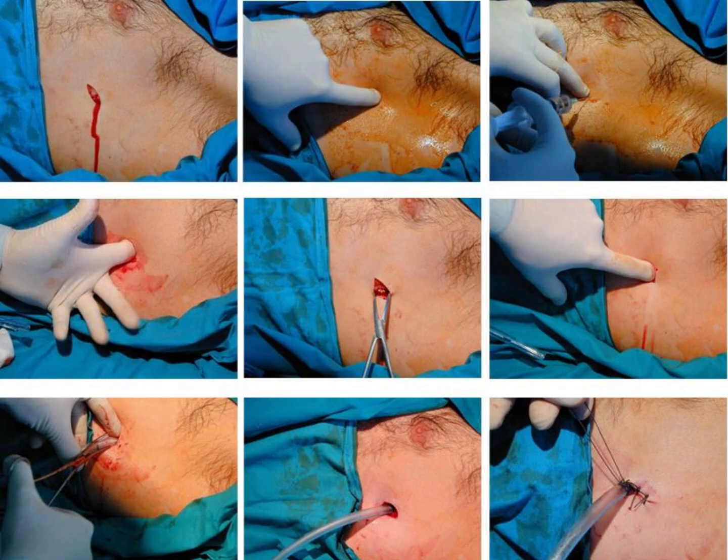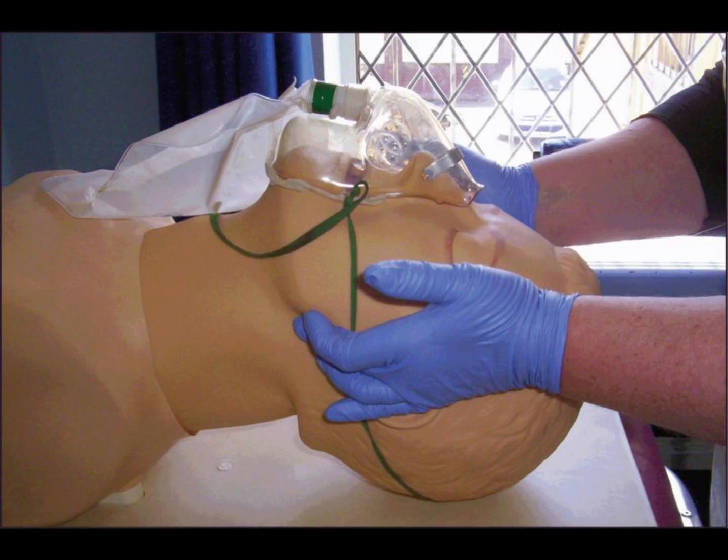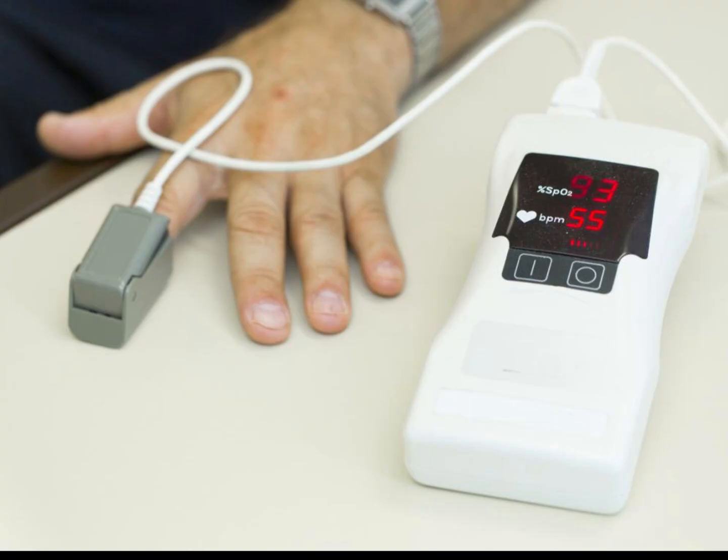Every injured patient should receive supplemental oxygen. If the patient is not intubated, oxygen should be delivered by a mask reservoir device to achieve optimal oxygenation. Use a pulse oximeter to monitor adequacy of hemoglobin oxygen saturation.